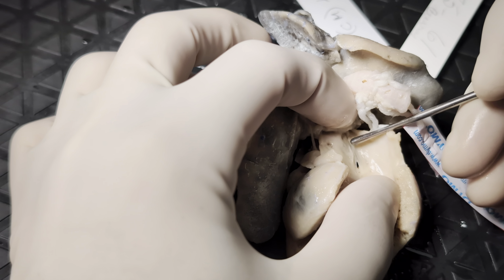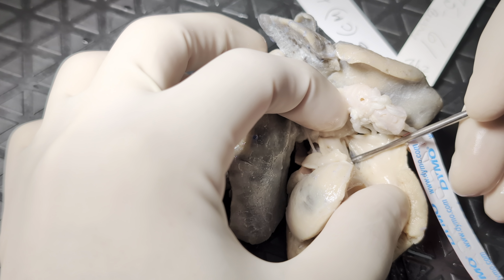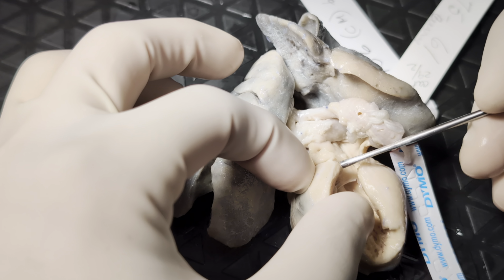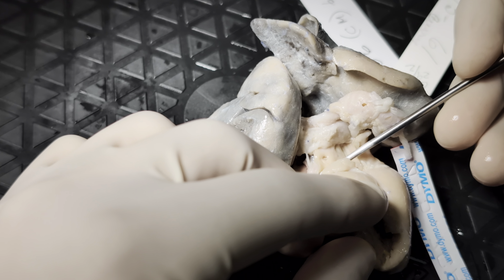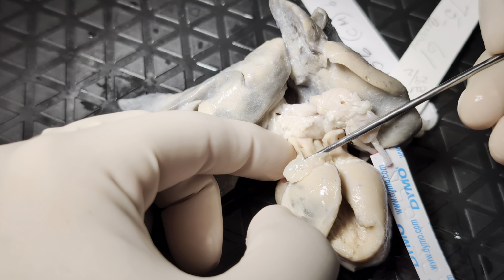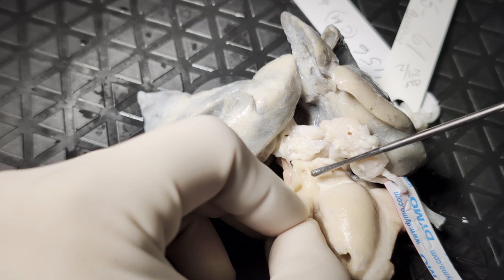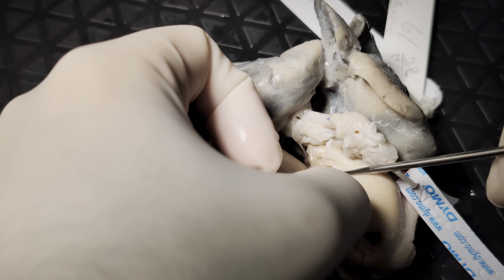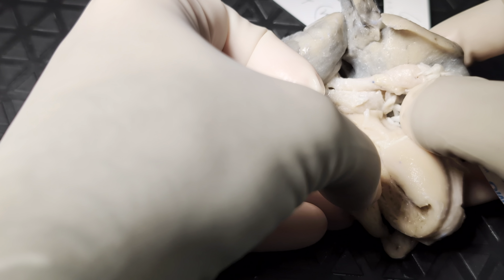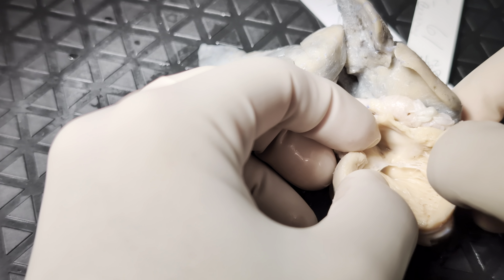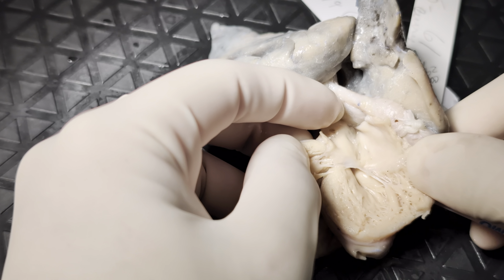Here we can see the atrial septal defect that we noted from the right before. And here is the left atrial appendage. And here's the mouth of the left atrial appendage. And you can see all the pectinate muscles of the left atrial appendage are confined within the appendage itself, consistent with the morphologic left atrium.